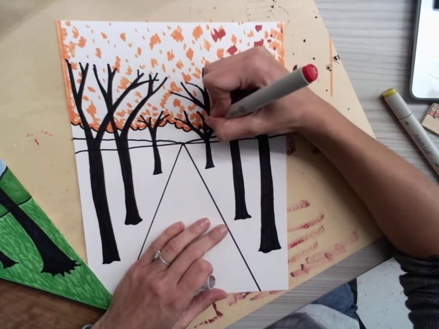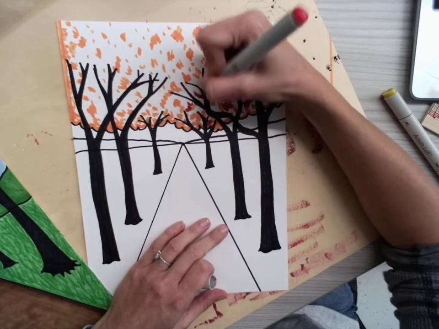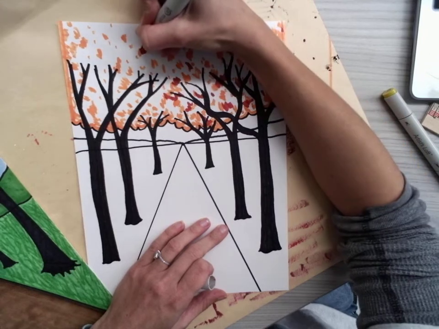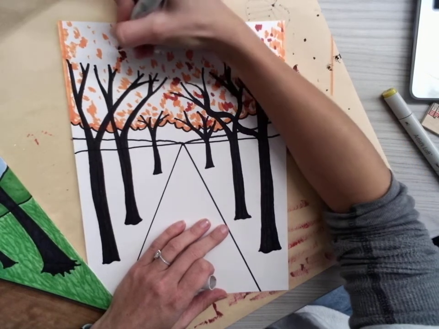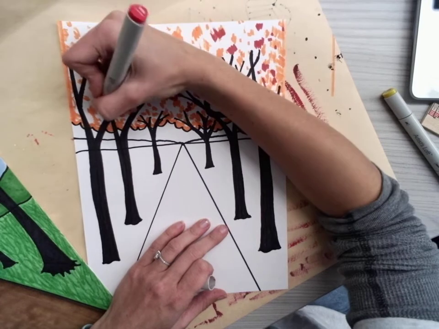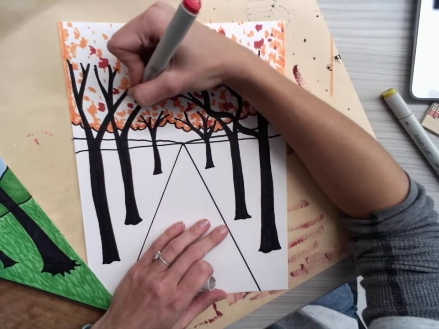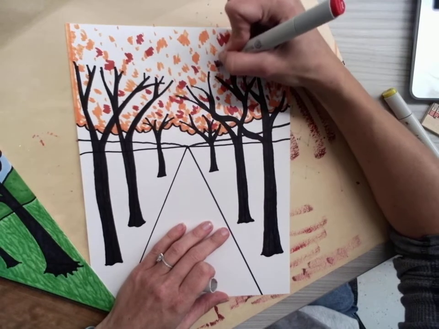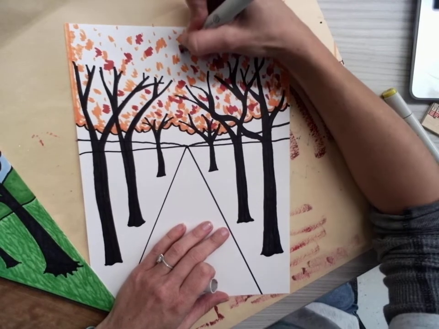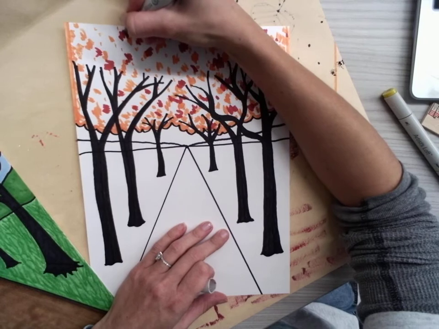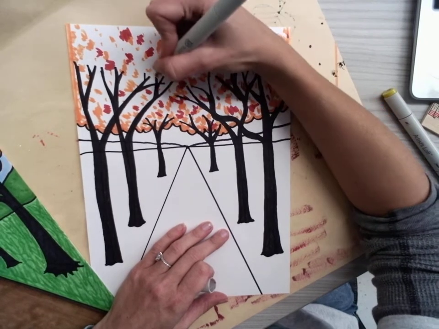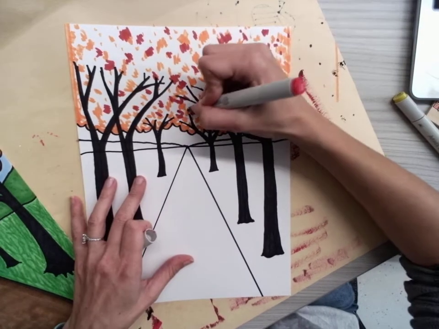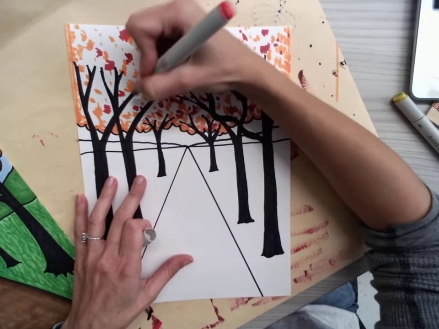Some little dots too. Remember, please don't even attempt to do these in the exact same spot. It's up to you where you put your marks. I'm going to go through and do some more dots.